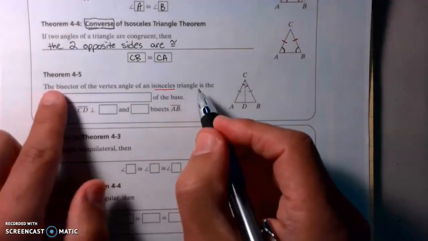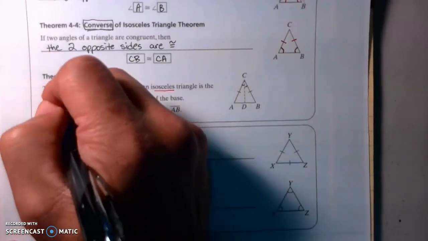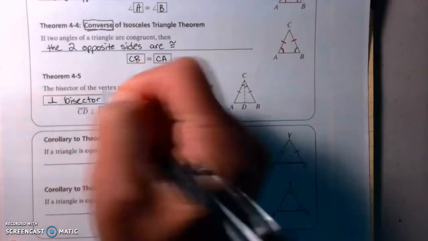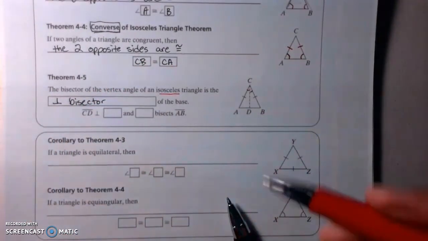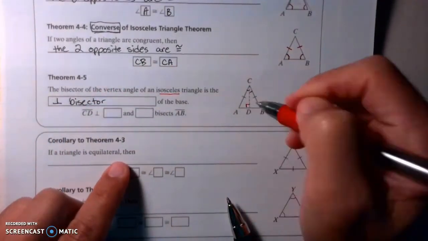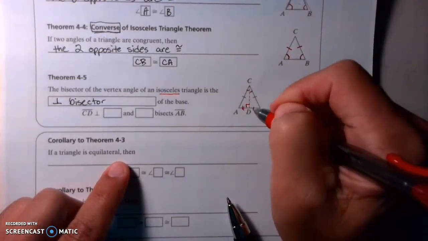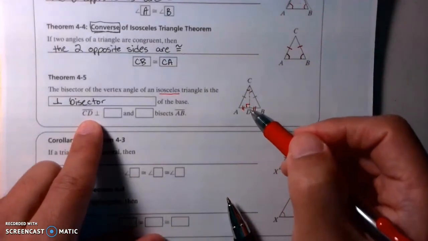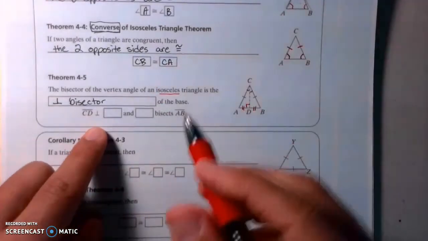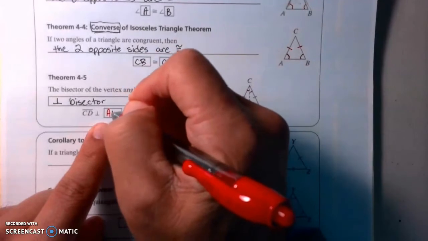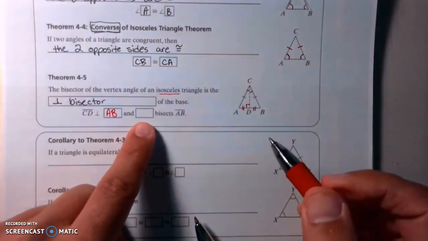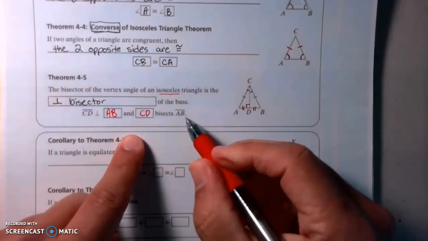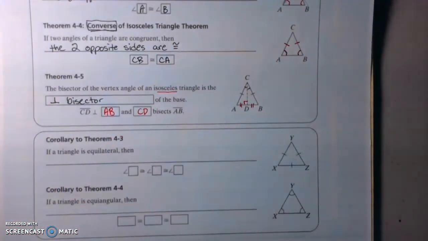Well, this bisector is the perpendicular bisector of the base. So down here at the bottom, you are 90 degrees and it bisects the base. So CD, which was the bisector of this top angle, is perpendicular to AB, and CD bisects the base AB.